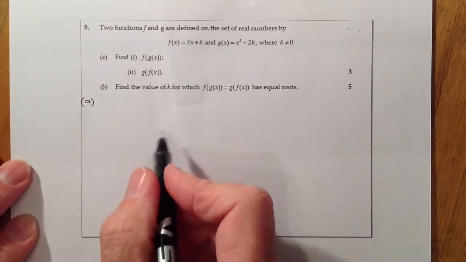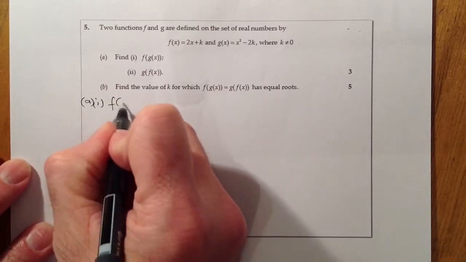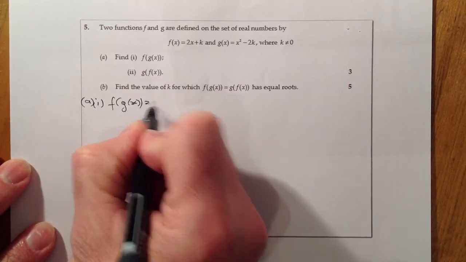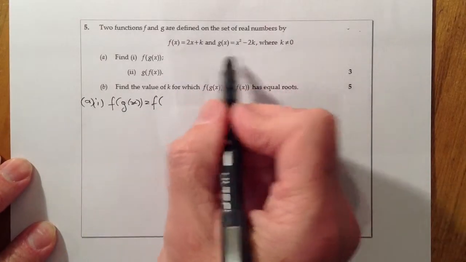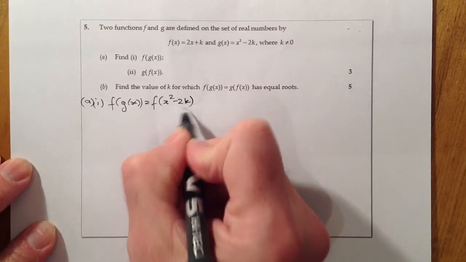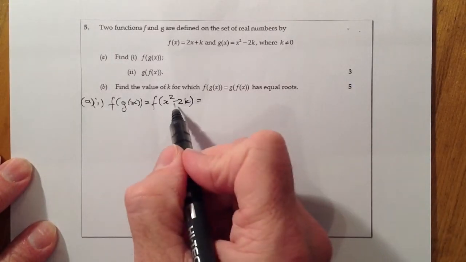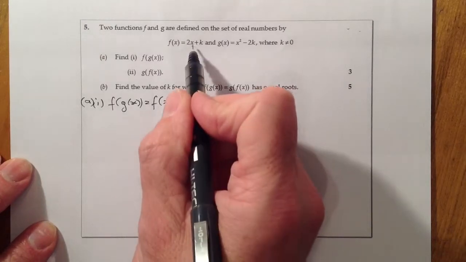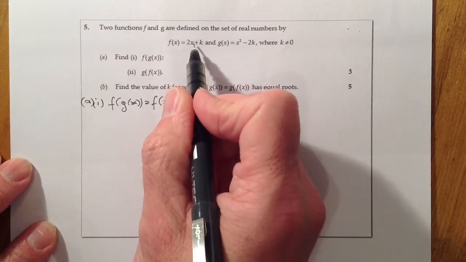Right, a composite functions question. So the first part we'll go for is f of g of x. What we'll substitute in first of all is the g of x function, which is this one here, so minus 2k. Then I can substitute this function into where I see x there. So that's what I'm doing, all of that going in there.